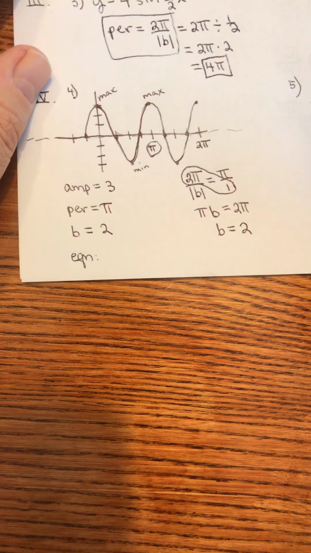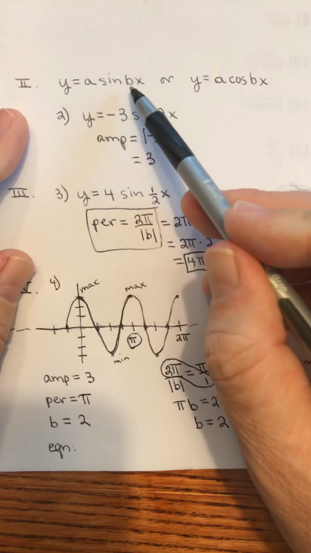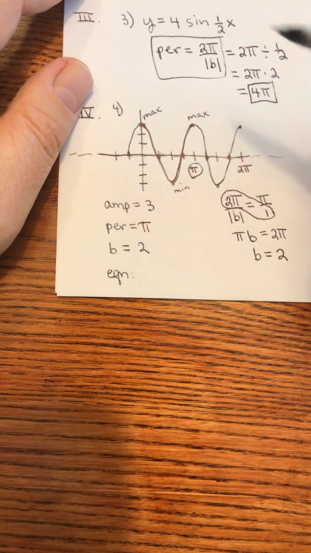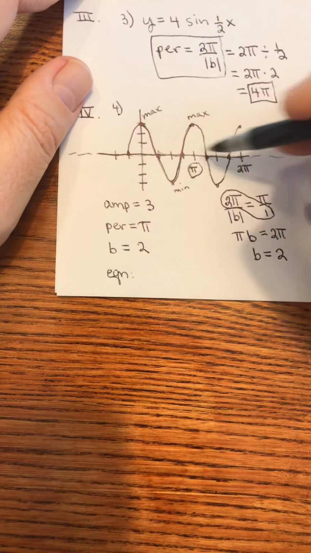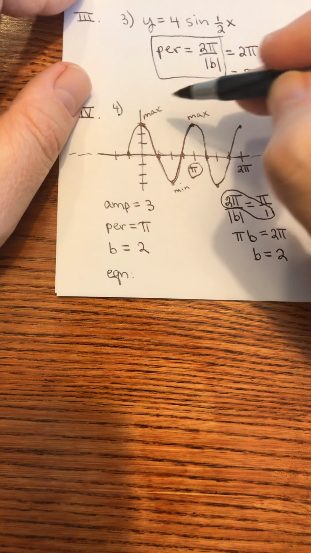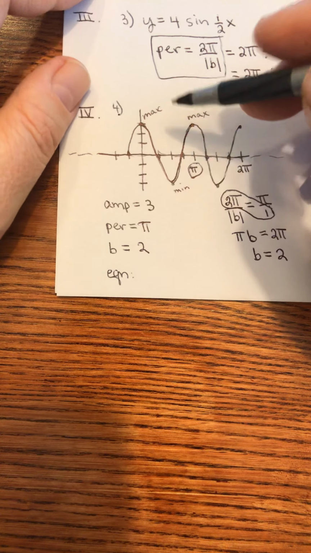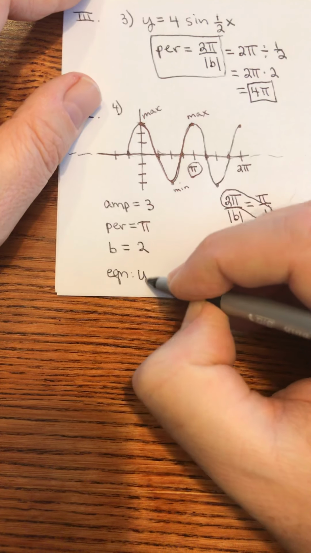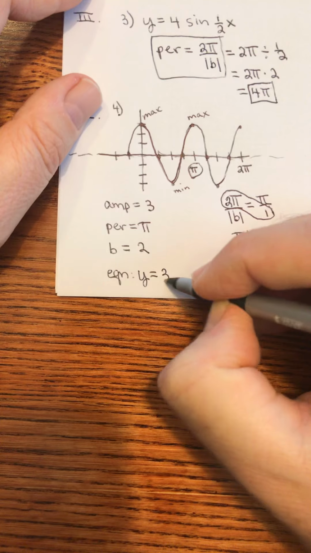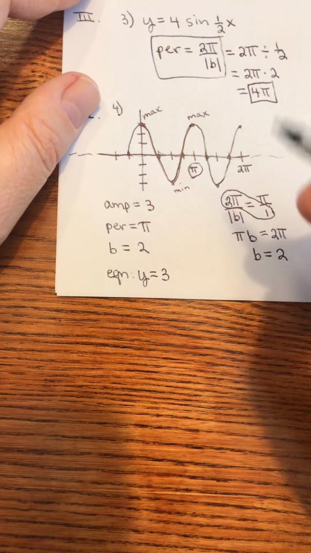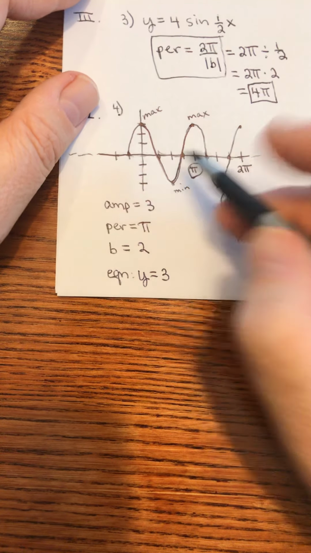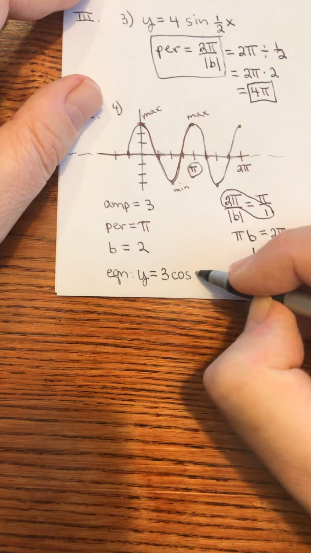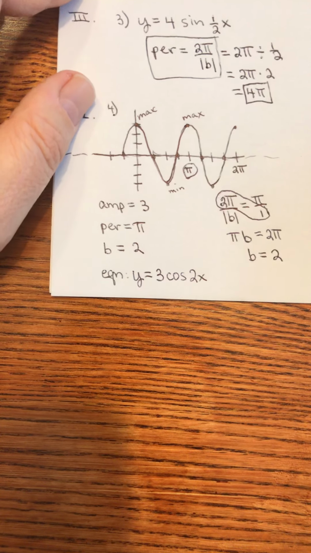Okay, now how do I use that? Well, if you look back here, the b goes right over here after the sine or cosine. Now, which one is this? Is this sine or cosine? Well, I did not start at the midline. If I start at the midline, it's a sine. If I start above or below, it's a cosine. Now, because this was above, the number in front of the cosine will be a positive. If it started below the midline, then it would be a negative. And this is a cosine because it's above the midline. And then I just put my b in there, so cosine of 2x.